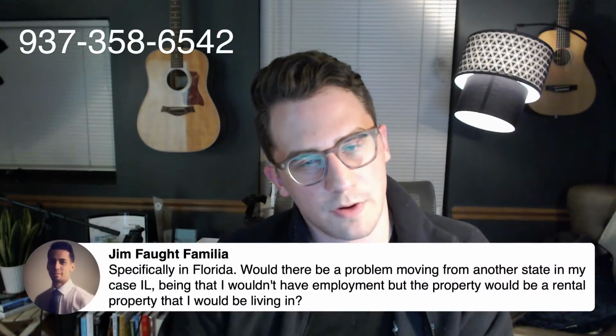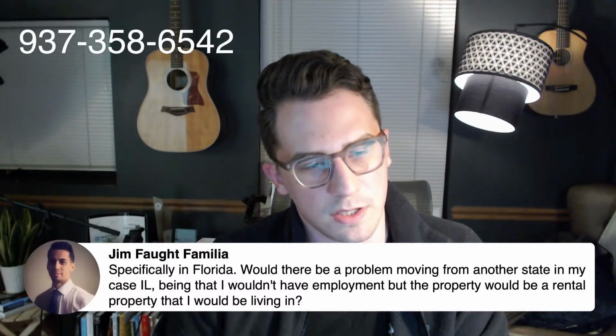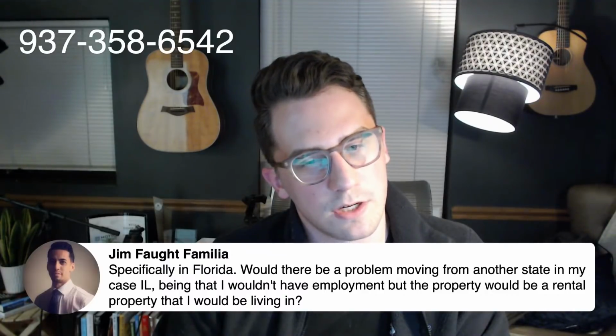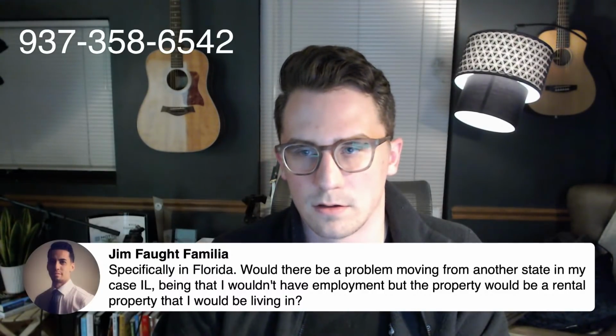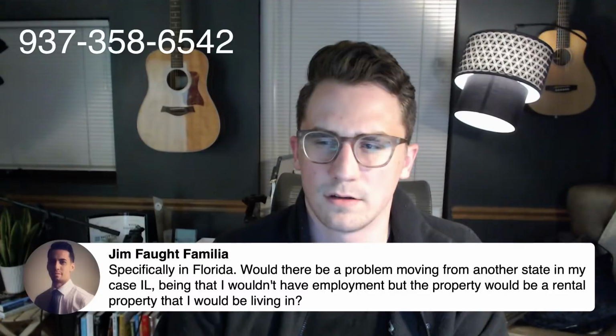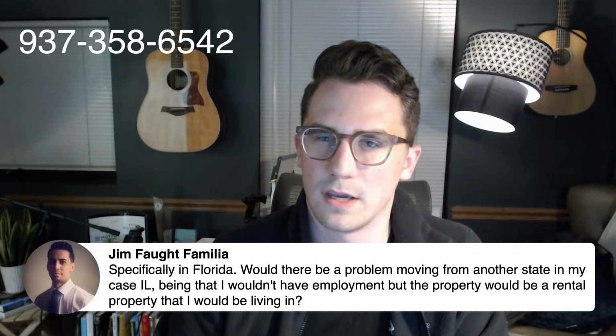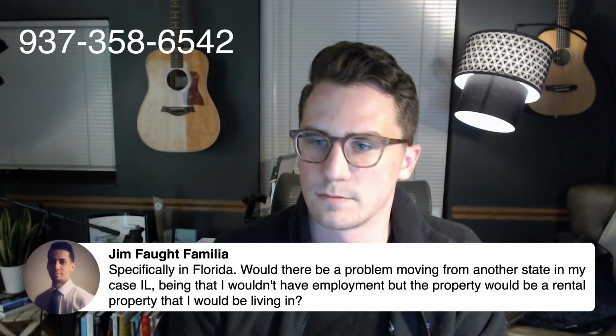Okay, so specifically in Florida, would there be a problem moving from another state, in my case Illinois, being that I wouldn't have employment, but the property would be a rental property that I would be living in? I'm a little confused on rental property that I would be living in. Is it fully rental, or does it have multiple units? If you can clarify a little bit, I might be able to help. I'm just a little confused on whether you're living in it and also renting it out at the same time. I hope you're not, maybe you have like a bunk bed with the tenant, and if you do, I would love to hear more about that.